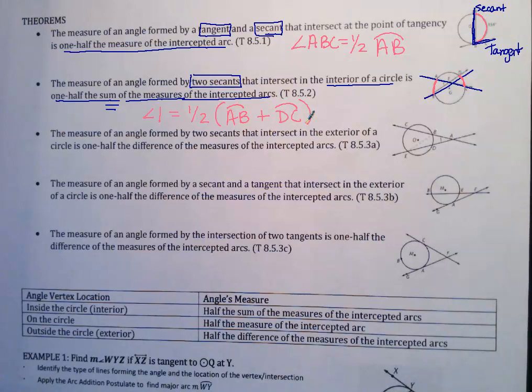Okay, so that was for angle 1 right here. What can you tell me about this angle over here? We could call it angle 2. It's not labeled, but this one was angle 1. Why are they congruent? What's the name of them?